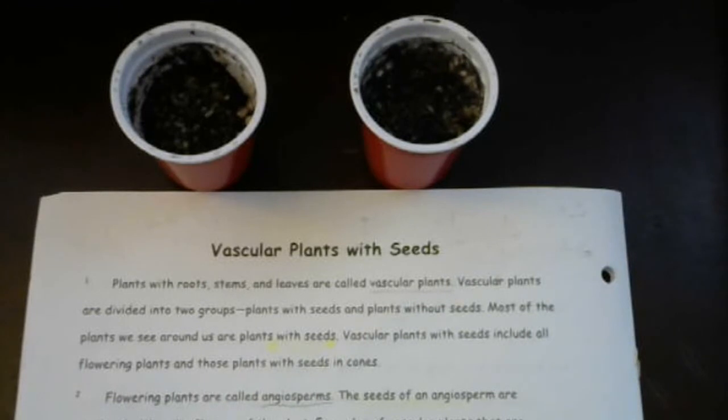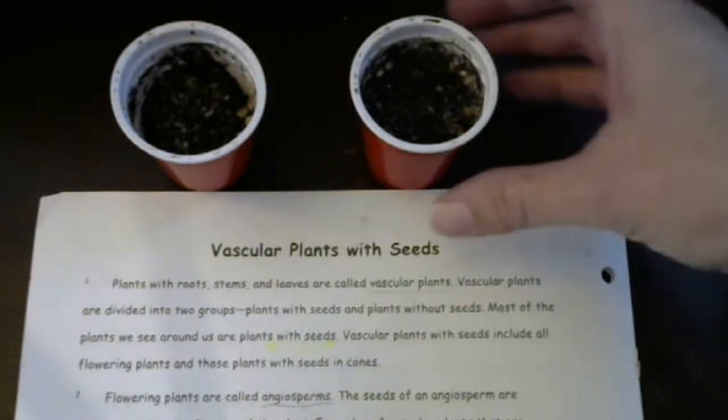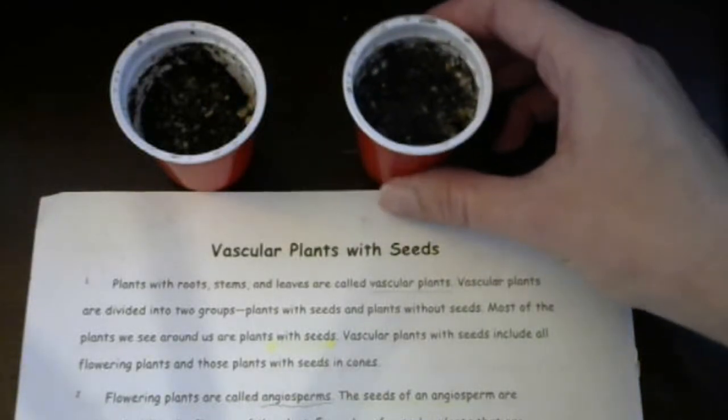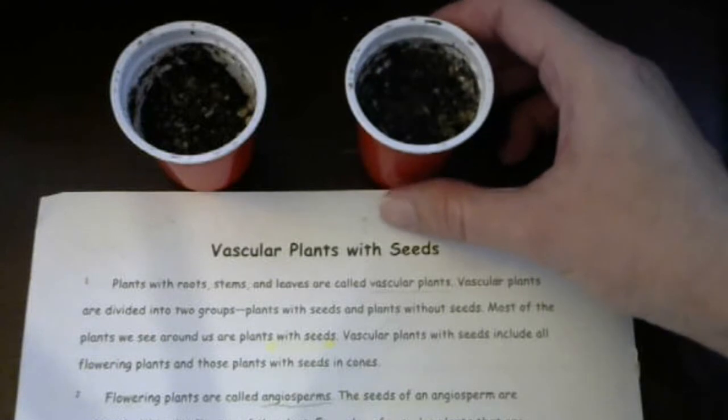We are going to continue with our study of botany. Today we are learning about vascular plants with seeds. You might be thinking, what is a vascular plant? We are going to learn that today. I wanted to start off with the vascular plant that we learned about last week, and we are going to continue our experiment.